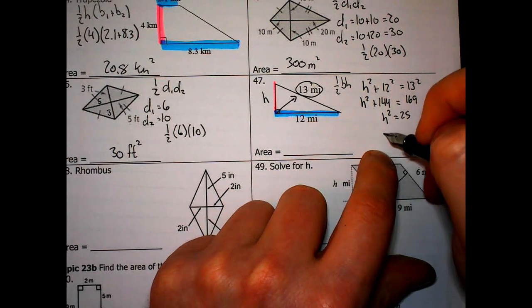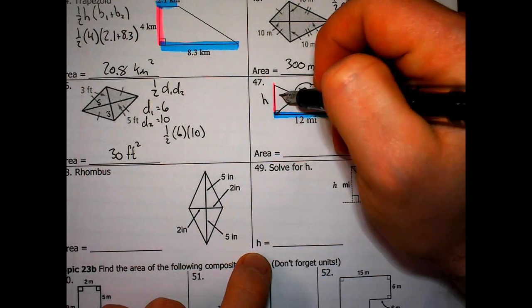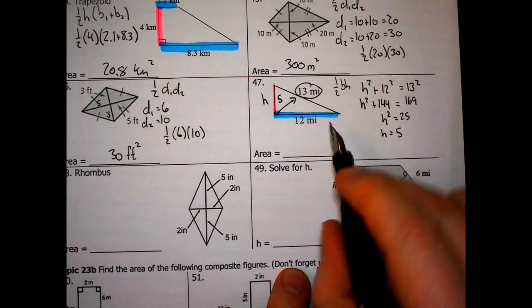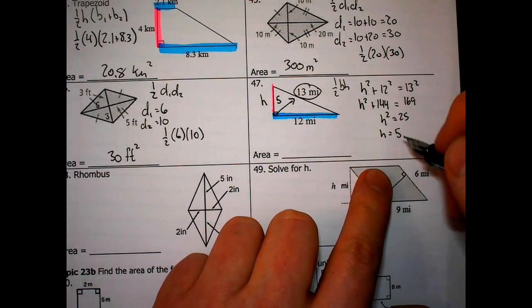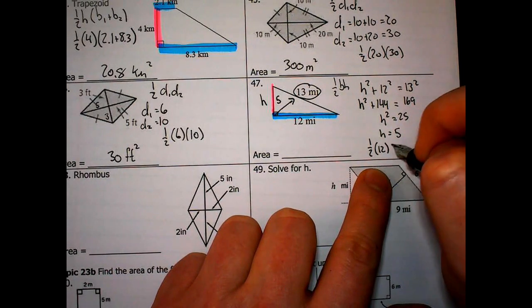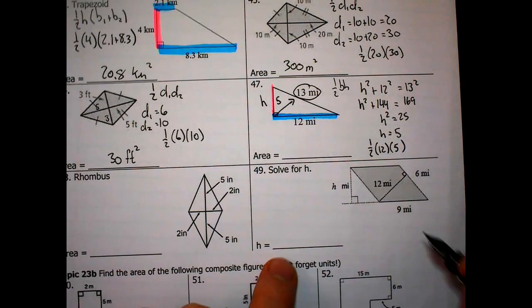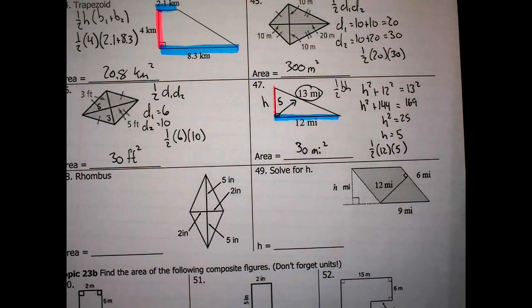And then square root. So my height of this triangle has to be 5, which makes sense because this should be the Pythagorean triple, 5, 12, 13. Throw everything into our triangle formula, and we would have 1/2 base times height, 30. And our units are miles squared.